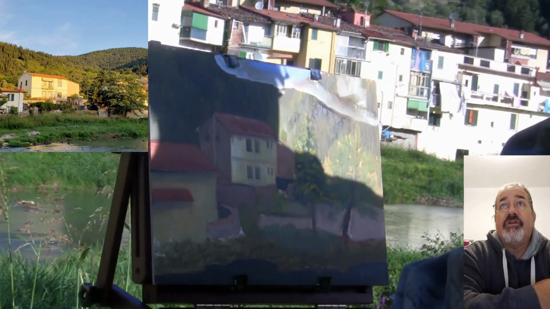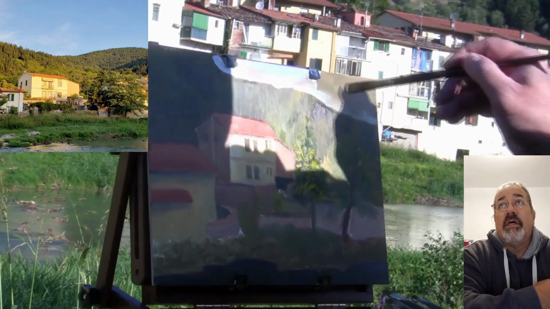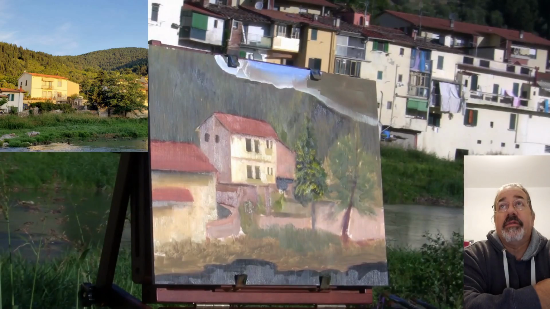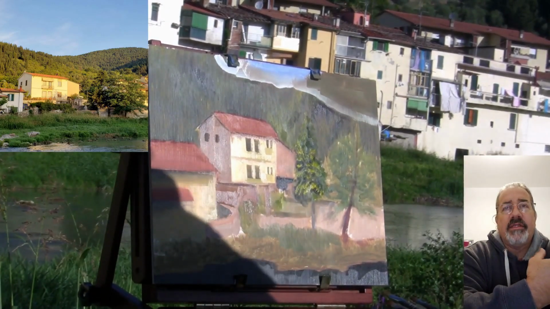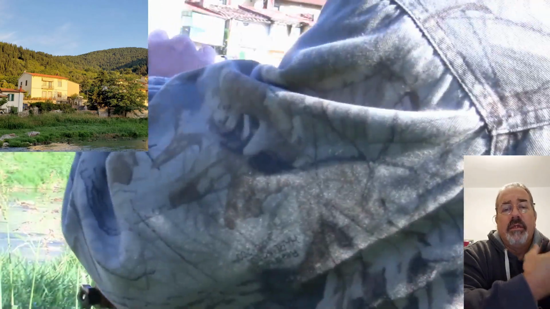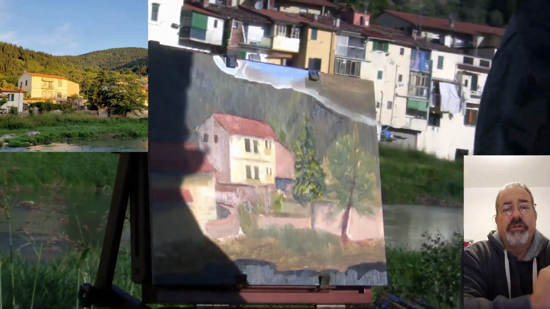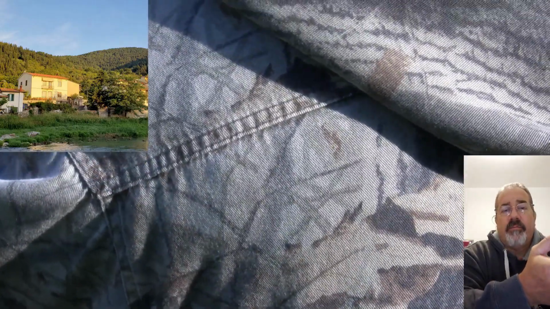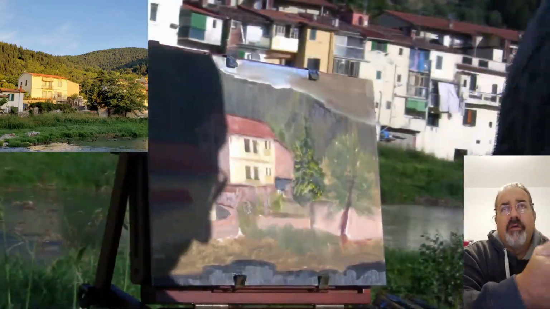And I try to stay away from that. That's not how I want to paint. That's not the style that I'm looking for. I'm looking more for a looser stroke, and creating that illusion of a picture from the distance.